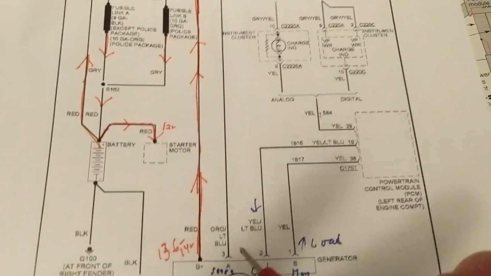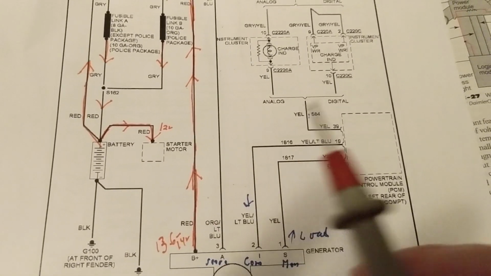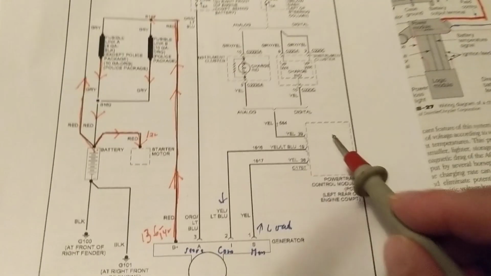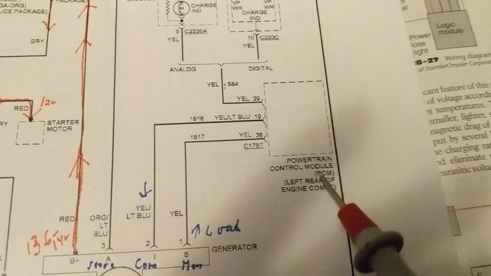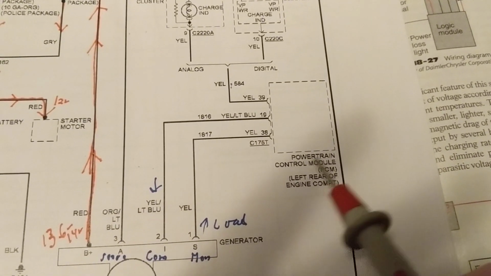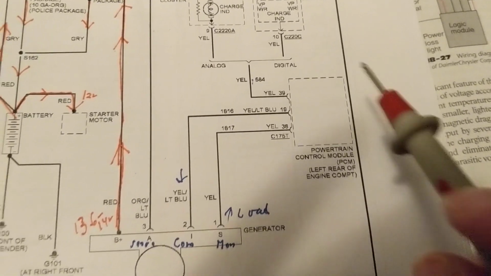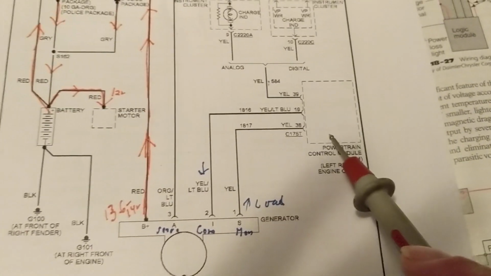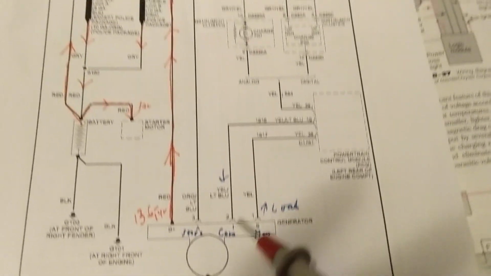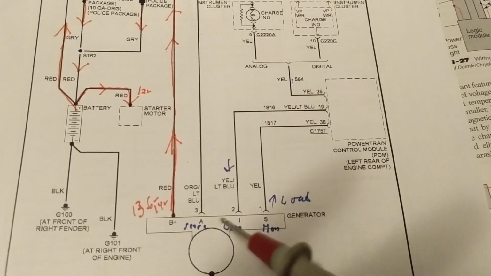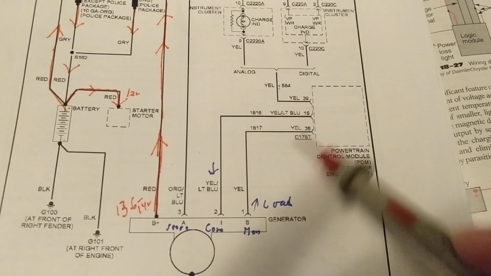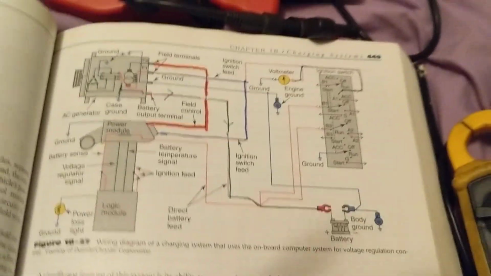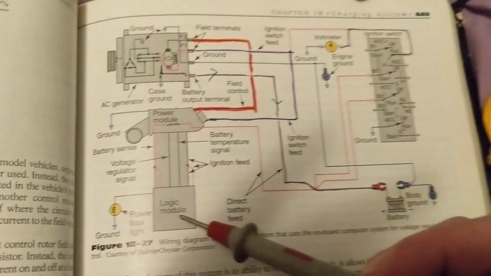Now, it used to be when the regulator was internal and it kept the voltage constant. Now the computer over here is called the PCM, abbreviated, which stands for the Powertrain Control Module, which is the main computer module controlling the current of this alternator and also the voltage regulator. Now, before we get to that, the simple schematic, as you can see, we have the computer over here.